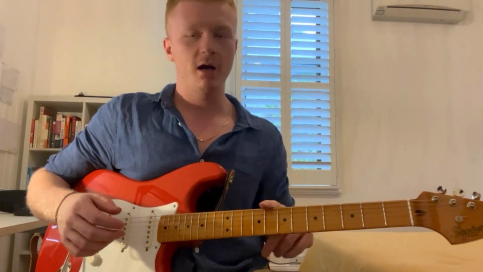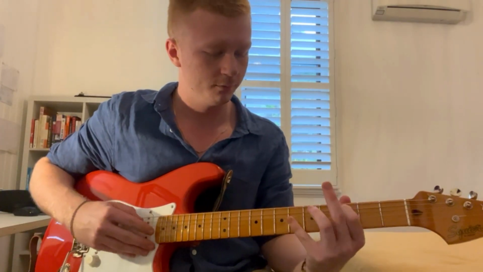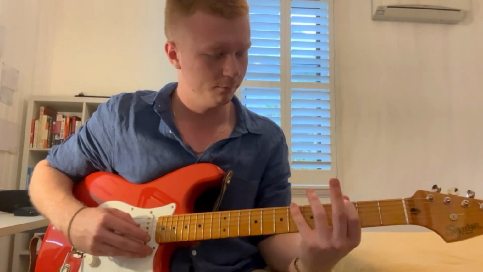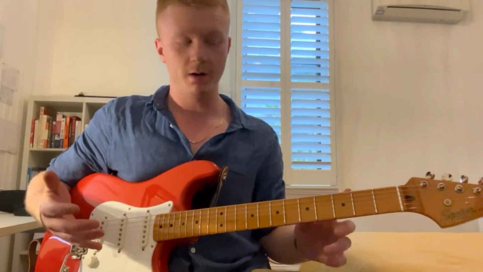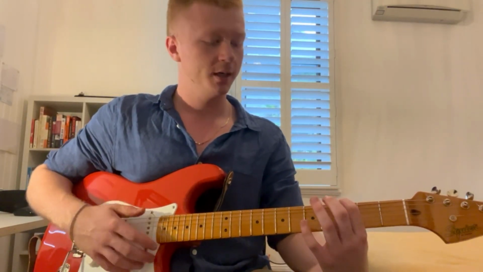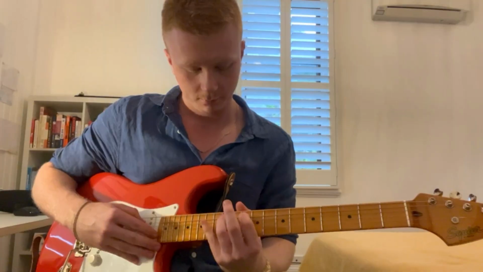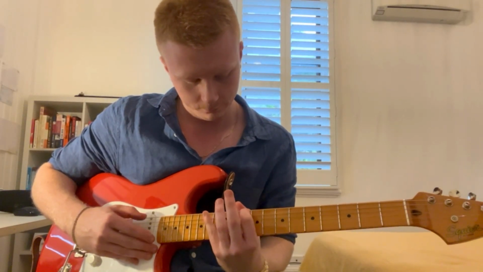But that scale shape is actually movable. So if I played on the 3rd fret, it's the same shape, but because this root note here is G, that means that what I just played is the G minor pentatonic scale. If I wanted to play it up on the 10th fret, that is the D minor pentatonic scale because this root note is D, okay?